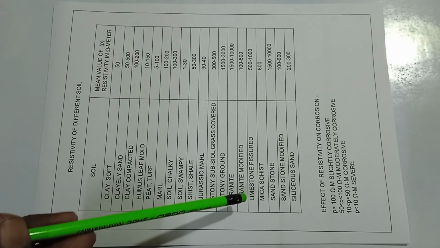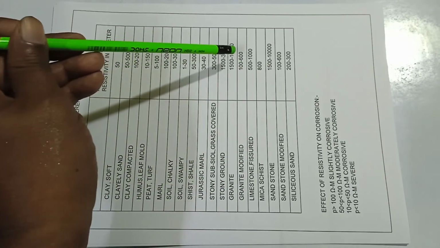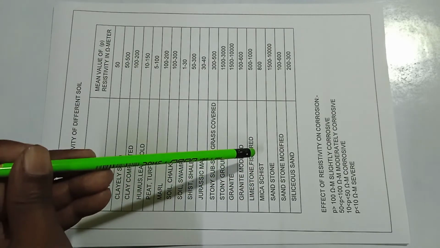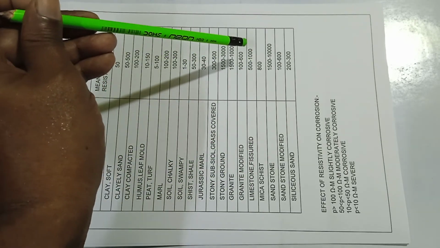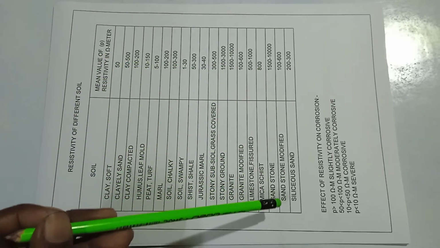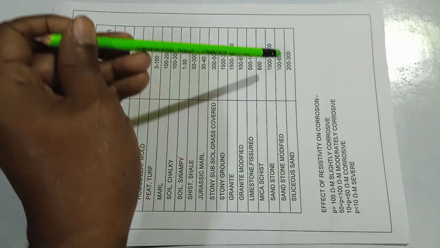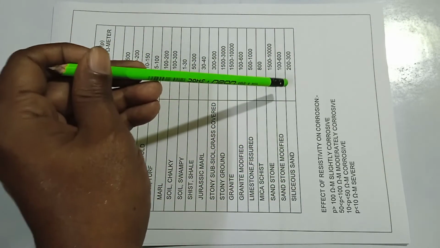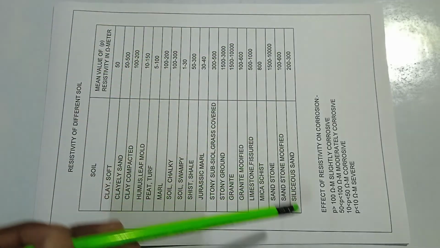Granite modified, 100 to 600 ohm meter. Limestone fissured, 500 to 1000 ohm meter. Mica schist, 800 ohm meter. Sandstone modified, 100 to 600 ohm meter. Siliceous sand, 200 to 300 ohm meter.